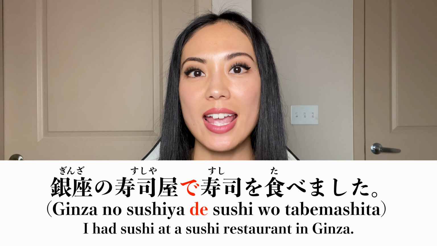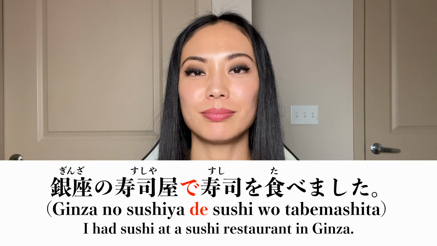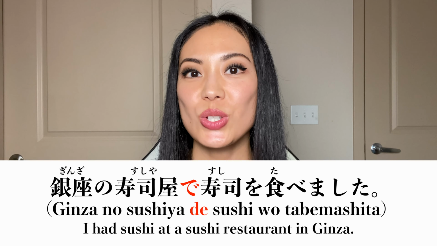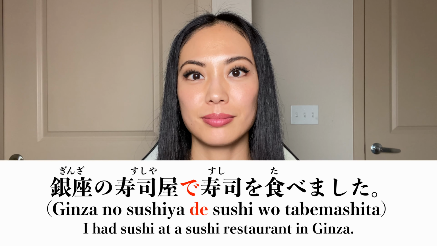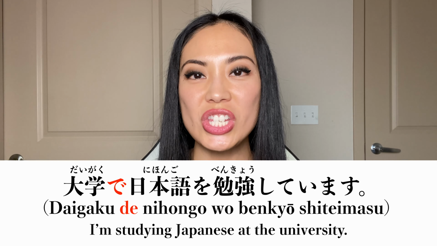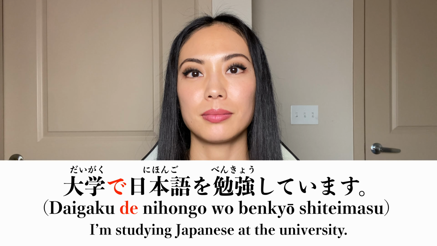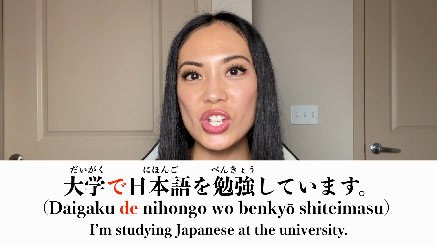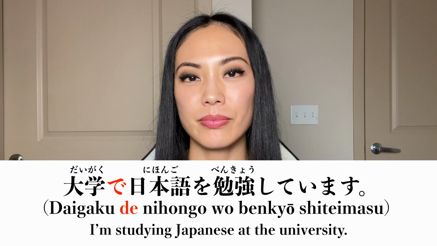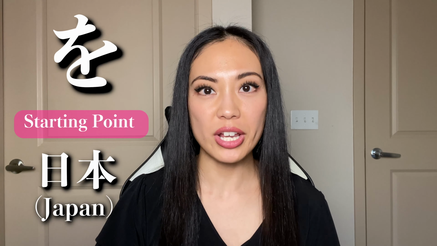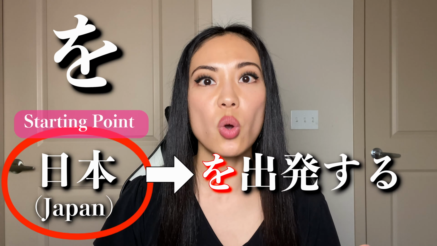Indicating starting point with を。を marks the starting point, or the location where the action originates.